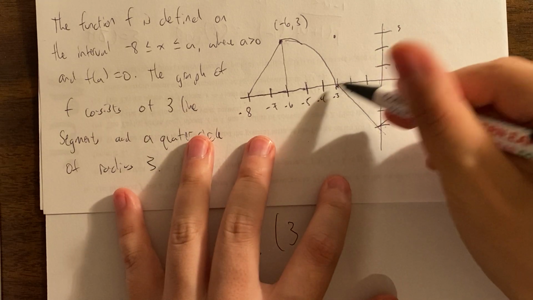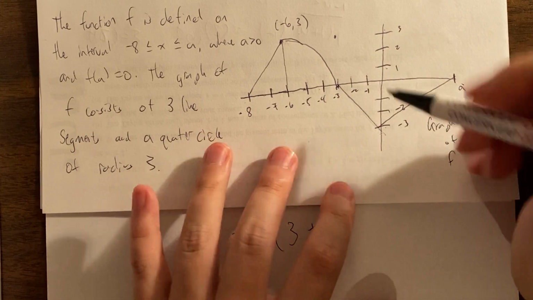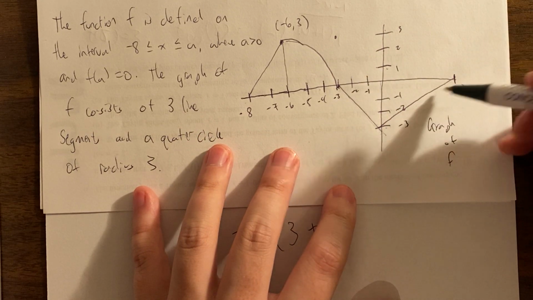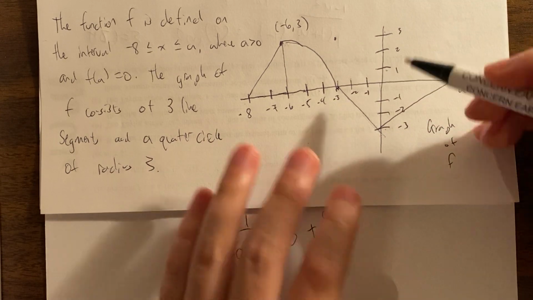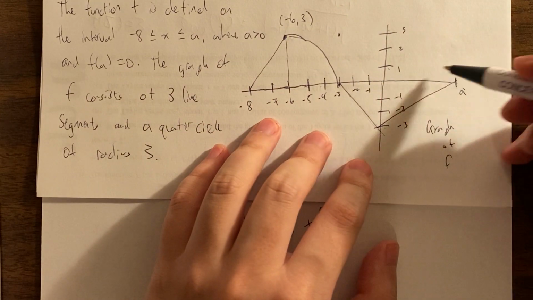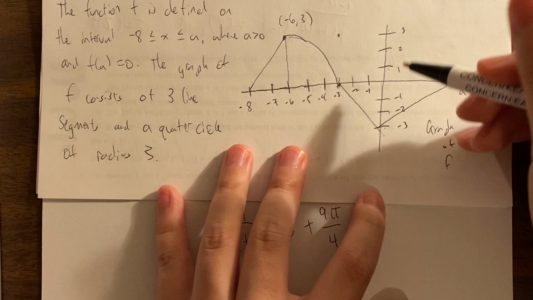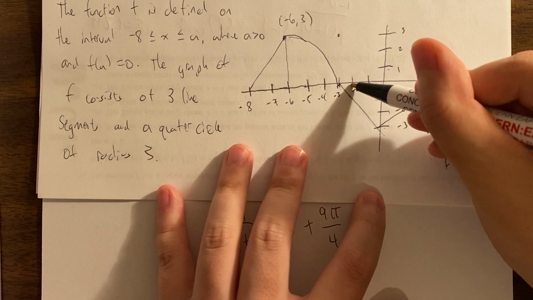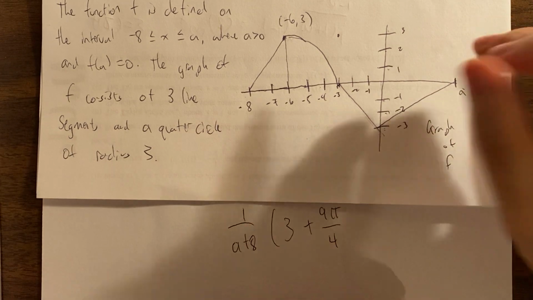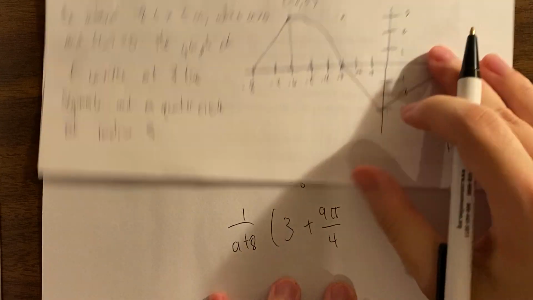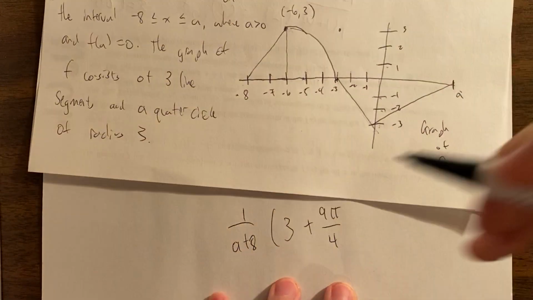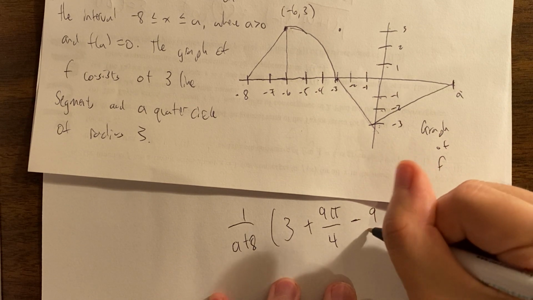Then I'm going to take this entire triangle. I'm going to do it separately, actually. I'm going to break it up from this triangle and then have this triangle as well, because I want to split up my A. You could find the entire triangle if you wanted to, but I'm not going to do that. So this triangle looks like it's 1, 2, 3, 1, 2, 3. So it's 3 times 3 divided by 2. But because it's under the x-axis, it's negative area. So it's going to be 9 halves.